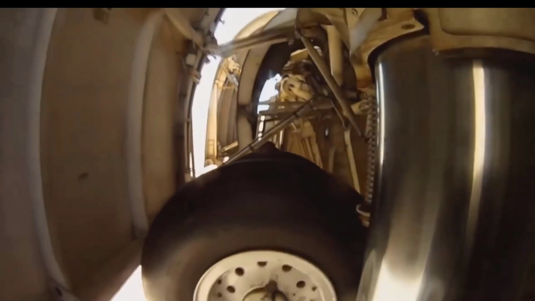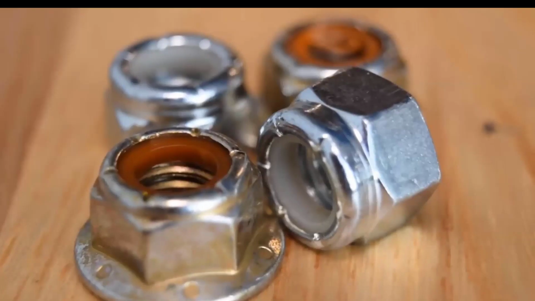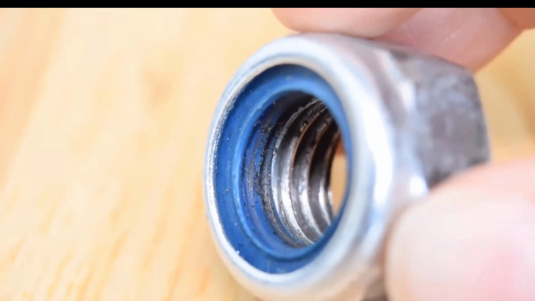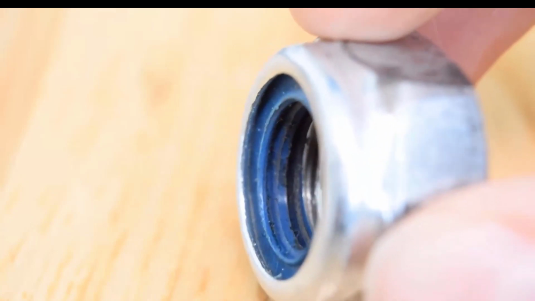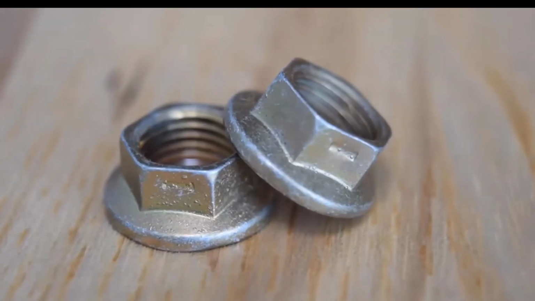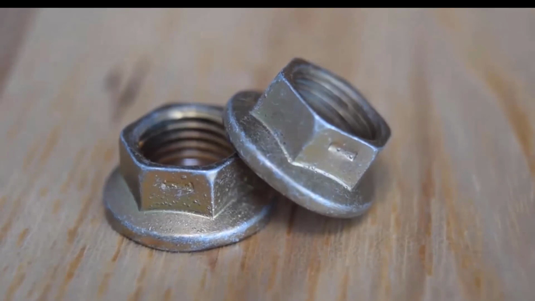Sometimes preload is not enough to prevent a fastener from loosening, and additional provisions must be made. For bolted connections, lock nuts are extremely effective. The most basic style has a nylon element that is deformed by the screw threads and holds the two together. These are called nylocks. In applications subject to higher temperatures above about 250 degrees F, the nylon element will soften and not be effective. Instead, deformed thread lock nuts are used.